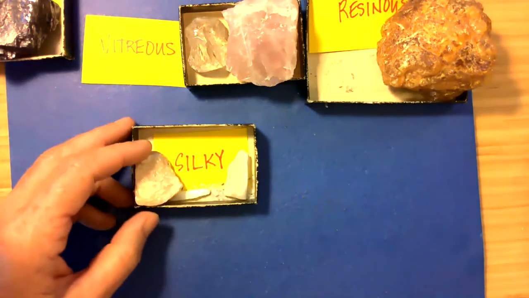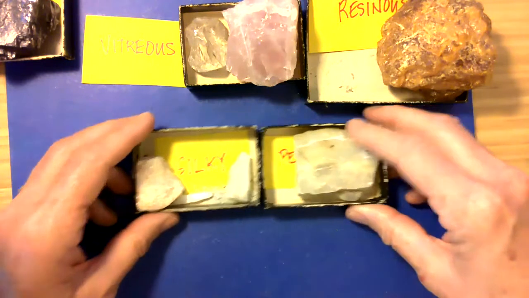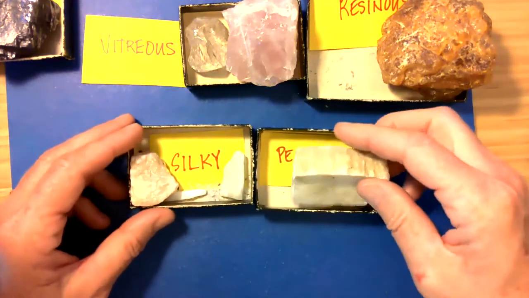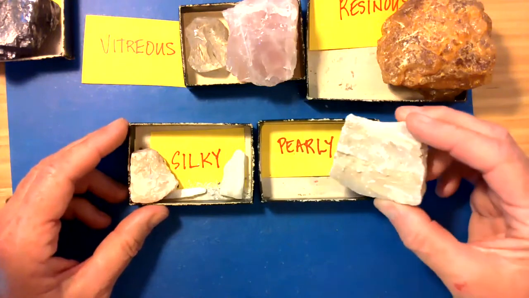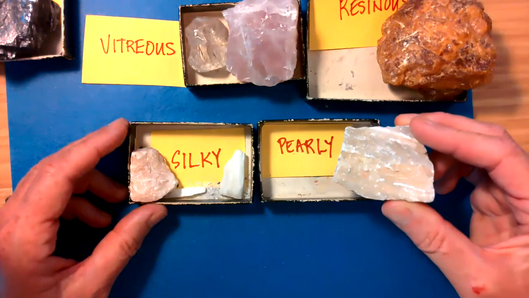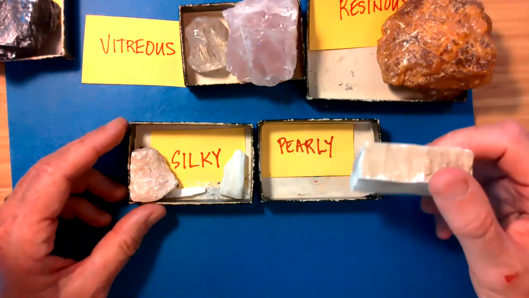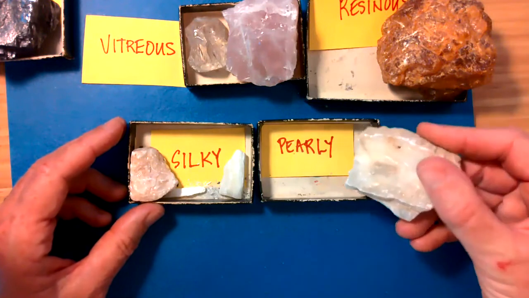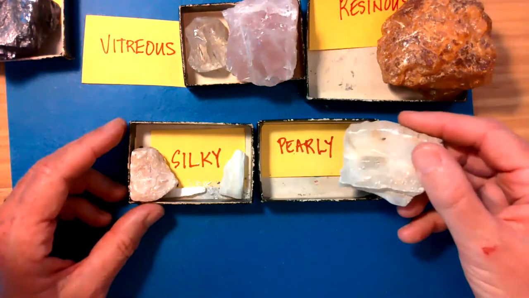Might be something like silky, and pearly. Both are sort of intermediate or medium types of light reflecting. Typically, pearly luster, like the name sounds, has a bit of reflection, a bit of iridescence, like a pearl might have, and that's the sample that I have in my right hand.